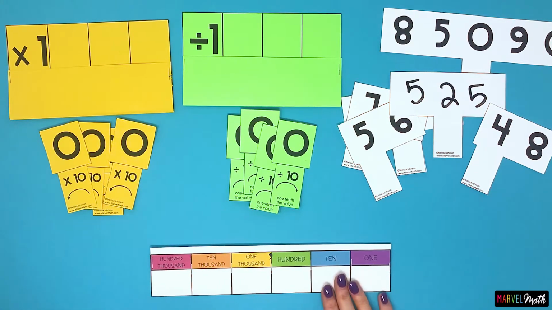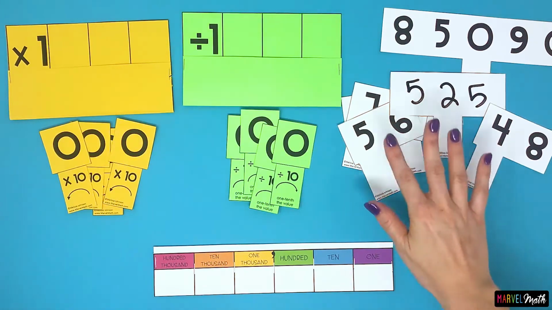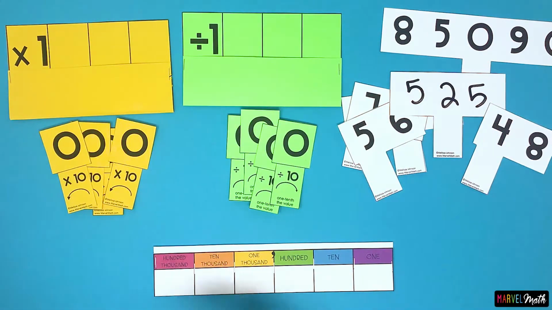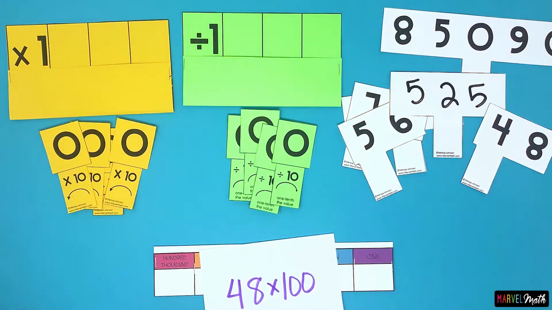So you can see here I have a place value chart and I have some digit cards. So we're going to be using those with our multiplication and division pockets. So let's work out this problem first. I have 48 times 100.